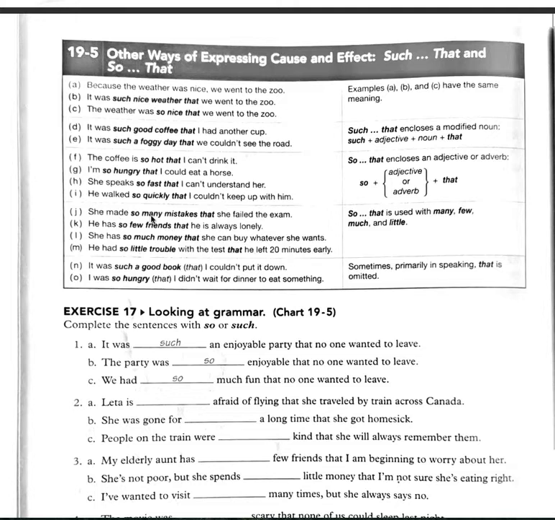So here we're using expressions of quantity here. So many, that. So few, that. So much, that. So little, that. So blank that is used with many, few, much, and little. So you also use so that with not only adjective and adverb, but with expressions of quantity. Many, few, much, and little.